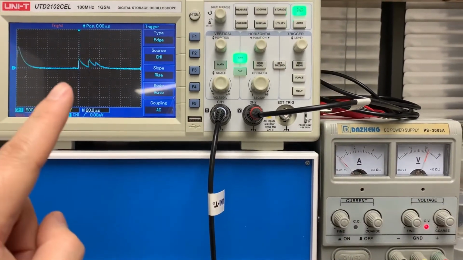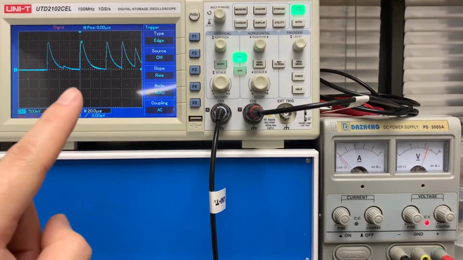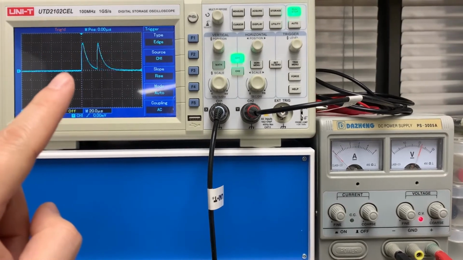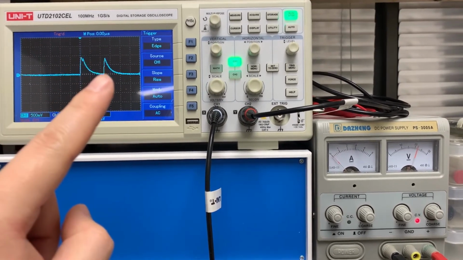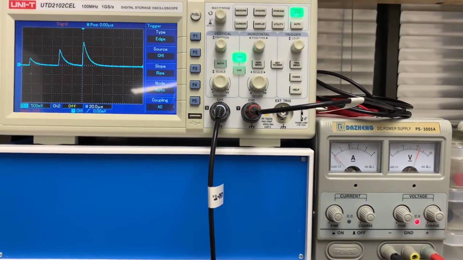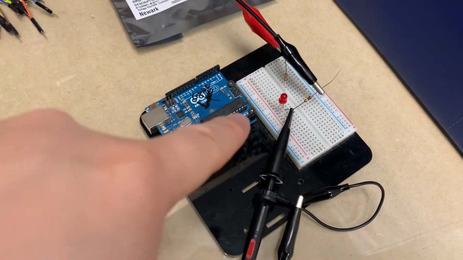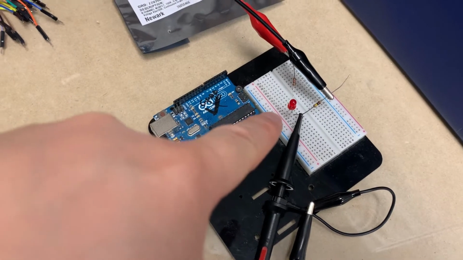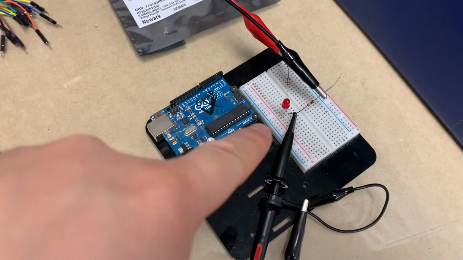So here we go, we are getting some very nice avalanche waveform, and each one of those spikes is actually a photon that is going to this LED, and is detecting them, single photon.